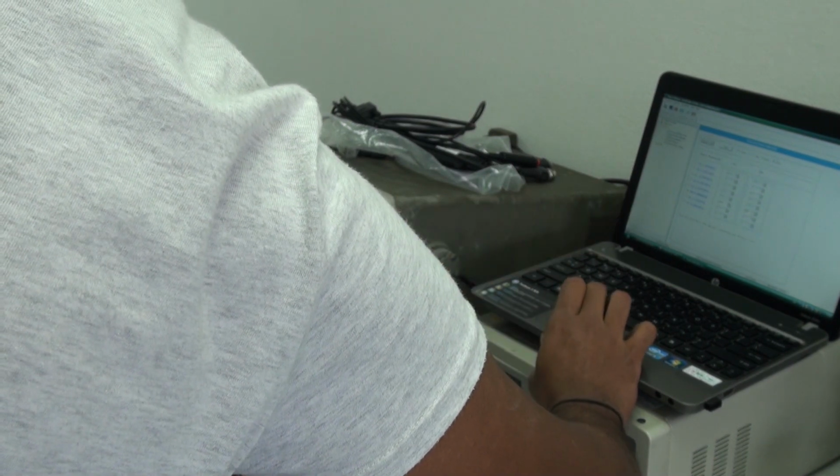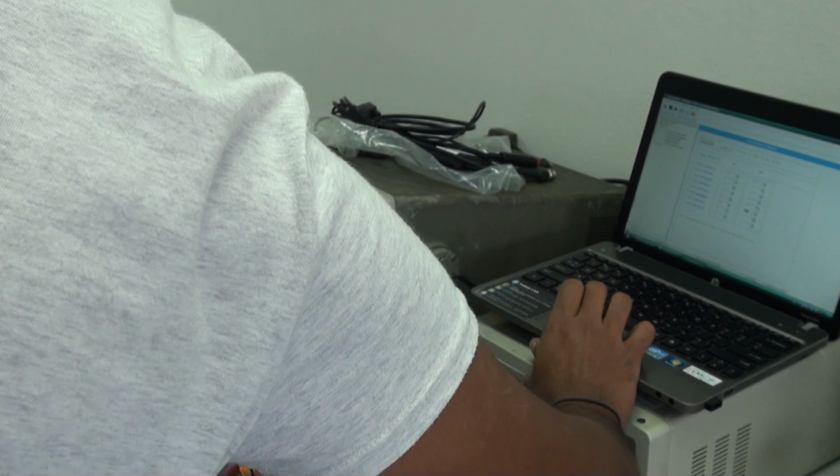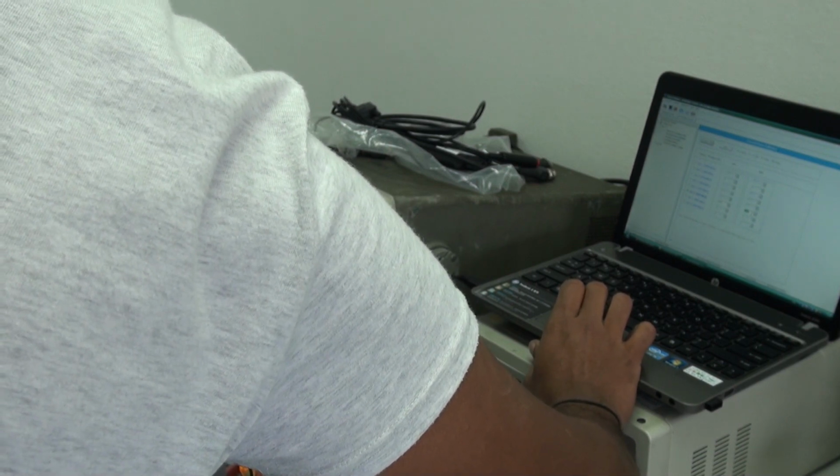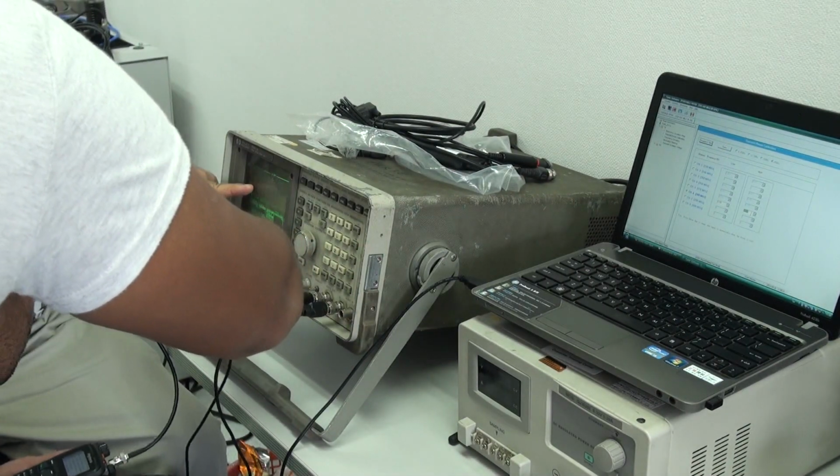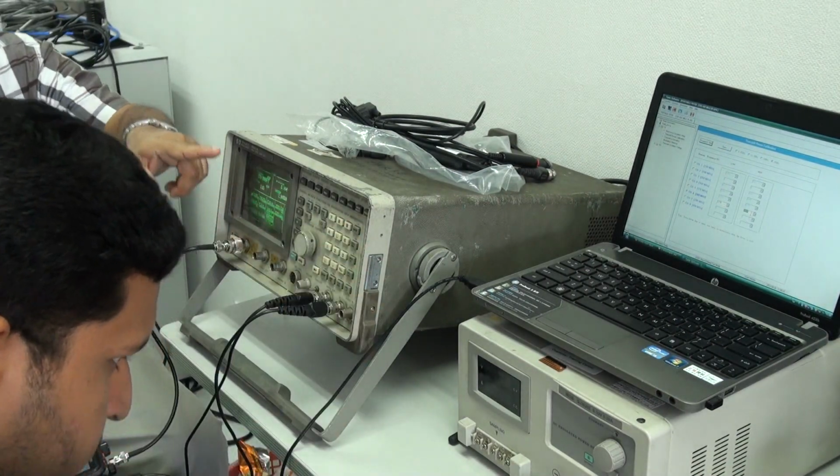This finish this one, yeah. Double click. Now 4.2. 4.2, increase it.